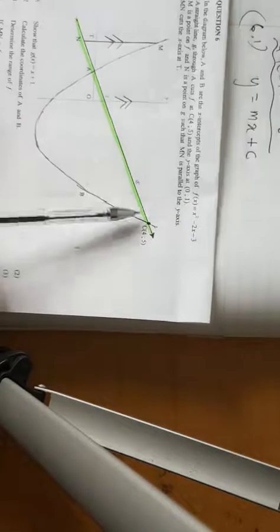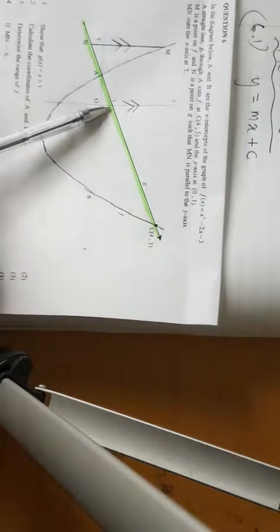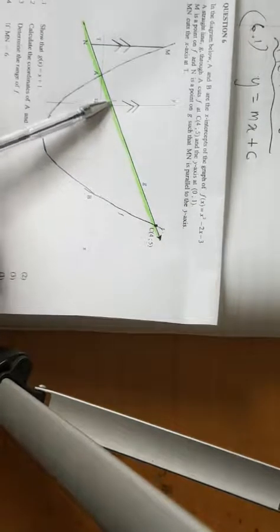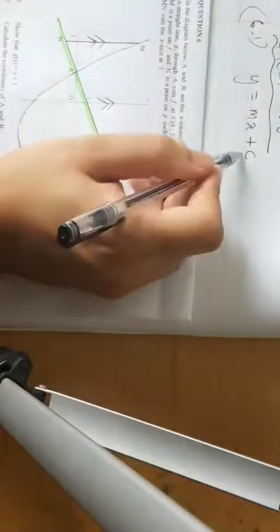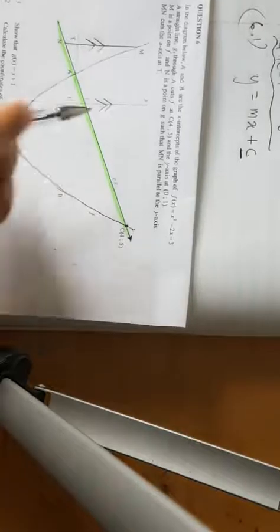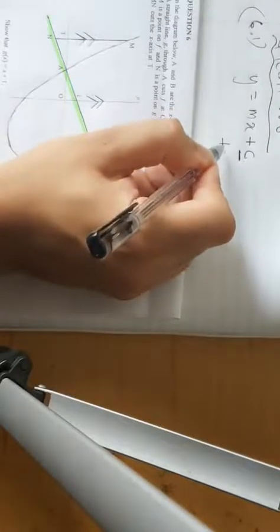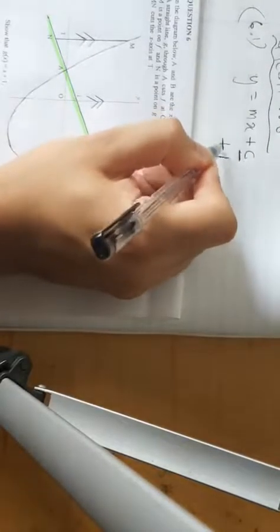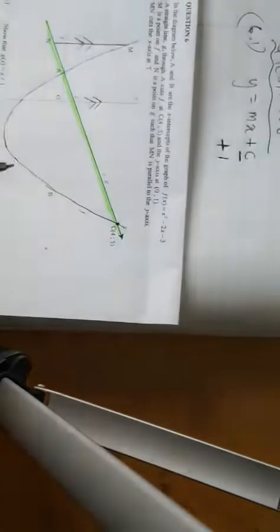I'm going to substitute this point, but what I also see is that this point here is the y-intercept of the straight line. So they are telling me that the c value is equal to 1. I'm going to substitute 1 in there, plus.